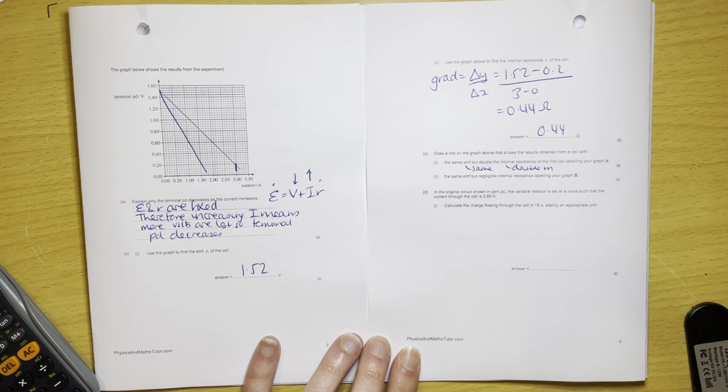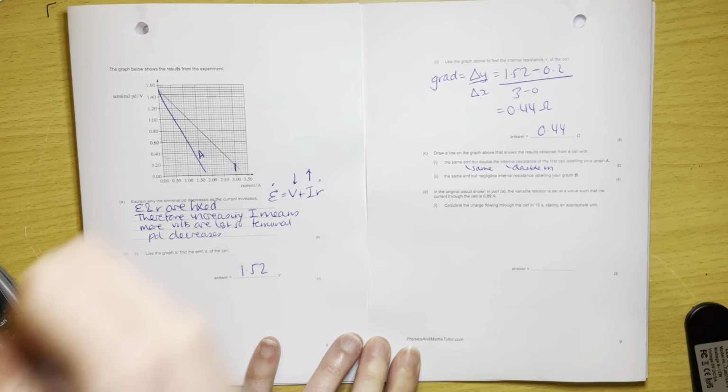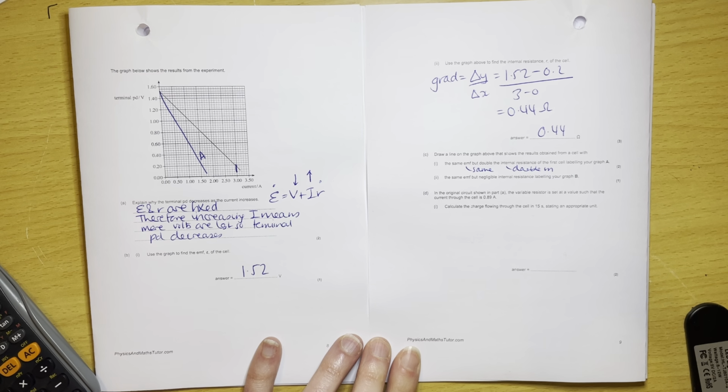I haven't been very scientific with that, but you should have half the gradient. I think it's actually about right. So that's going to be A. And then we've got the same EMF, but negligible internal resistance, and label that graph B.